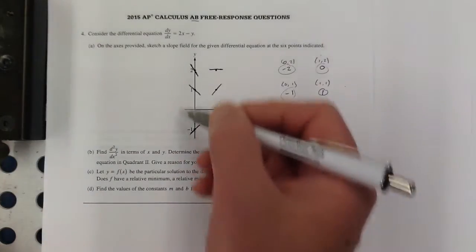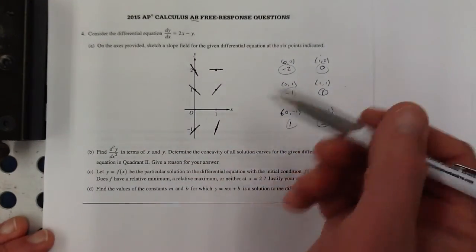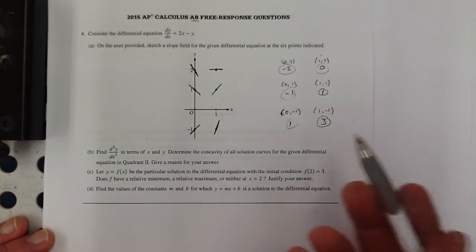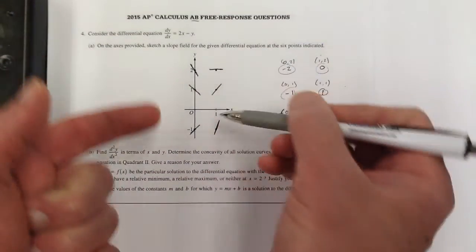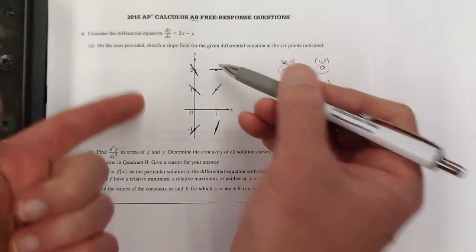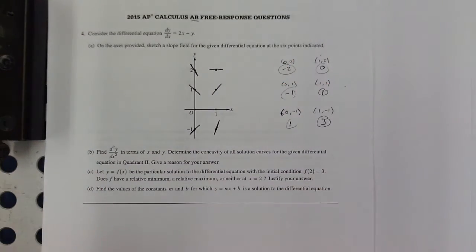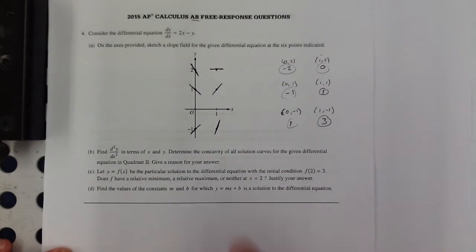So how close do these have to be, you might be wondering, to get credit for them? Well, you just have to make sure that things that are supposed to be steeper than other things look like they're steeper, and slopes of 1, slopes of 0. You do your best, but nobody's going to be getting out their protractor here to measure your slopes.